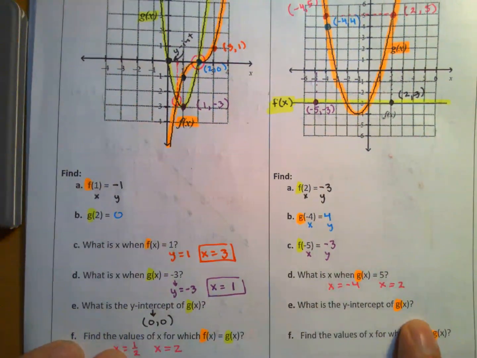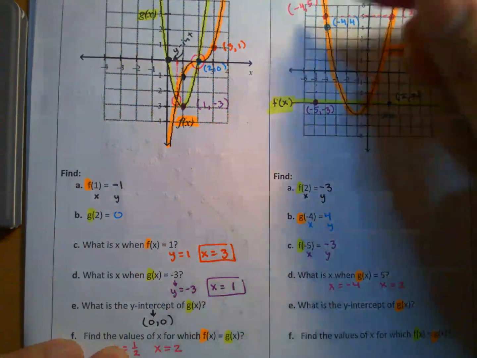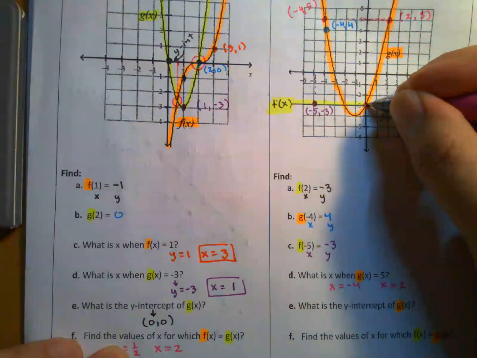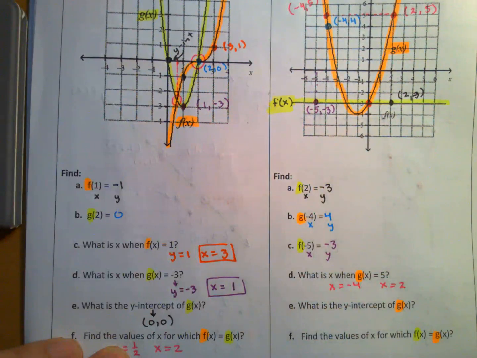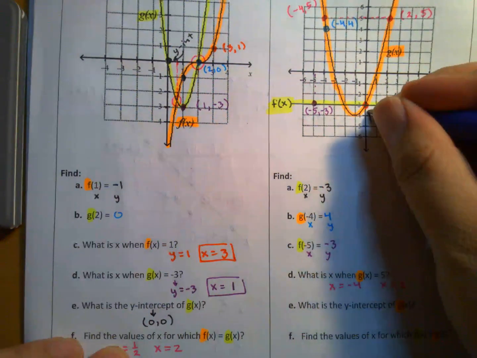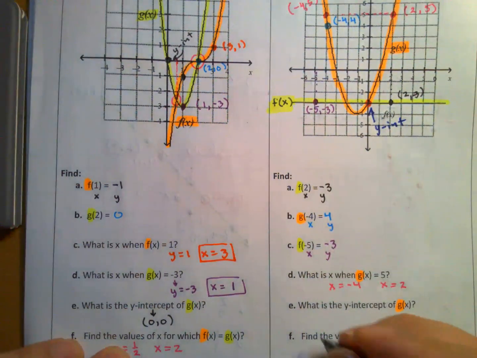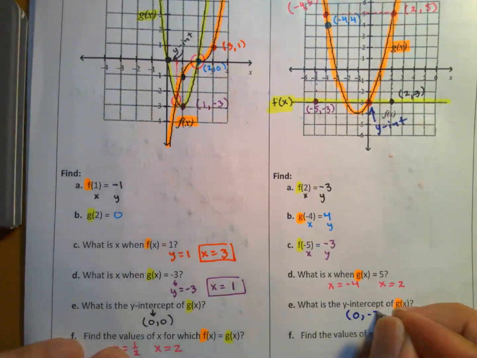Then it says, well, what's the y-intercept of g of x? All right, so the orange one, g of x, look at that right there. There's my y-intercept. So if this is my y-intercept right there, my y-intercept would be negative 3. So I'm going to write it as a point, 0, negative 3.